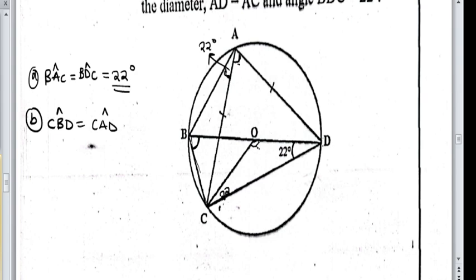So we have to find this angle. How do we find this angle? Add these two angles. 22 plus 22, we get 44. Now that 44 we subtract from 180. So what do we get? We get 136.